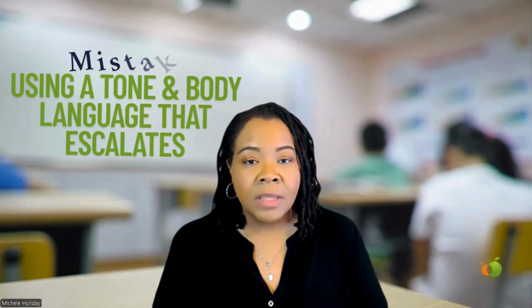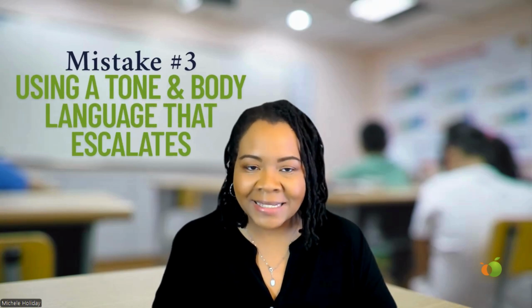Mistake number three, the tone of voice and body language that escalates instead of calms. So your tone and your posture communicate faster than your words. A sharp tone, a point of the finger, or rigid posture can cause a student to shut down, feel embarrassed, or get defensive, even when your correction is valid. So what can you do instead? Use a calm, even tone of voice, a neutral face, relax shoulders, slow down your movements, and even better, private corrections when possible. So a quiet, steady, hey, I can help you get back on track is far more effective than a public call out.